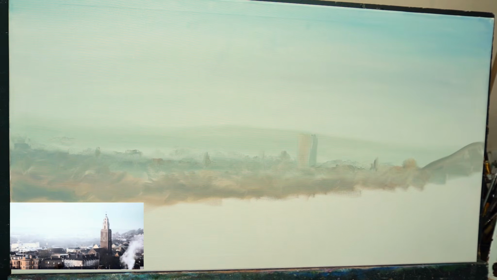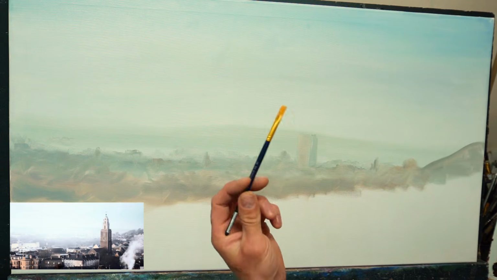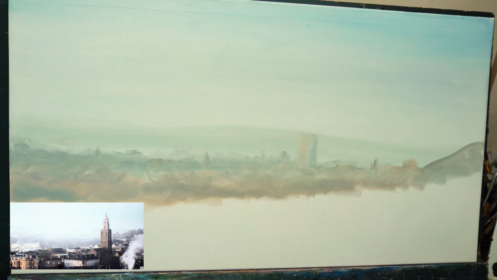Okay, I have a nice soft distant background in. I'm going to switch to a smaller brush, a flat brush. Now I have a nice brand new flat brush for this. Just going to dampen it and dry it first. This is where I start putting in little details.